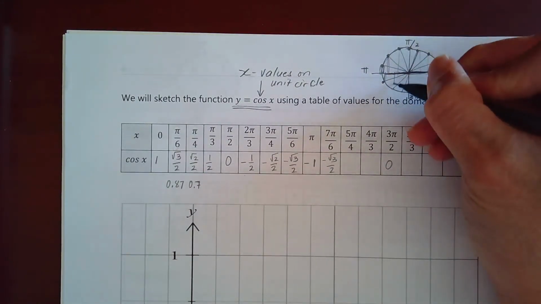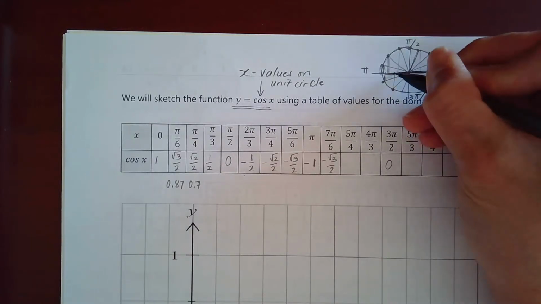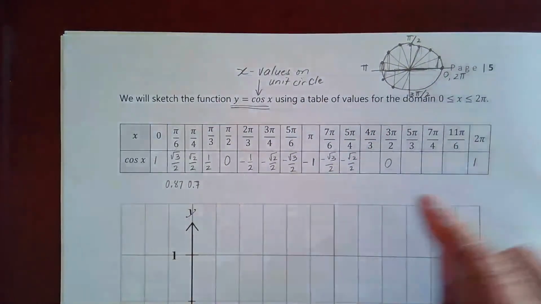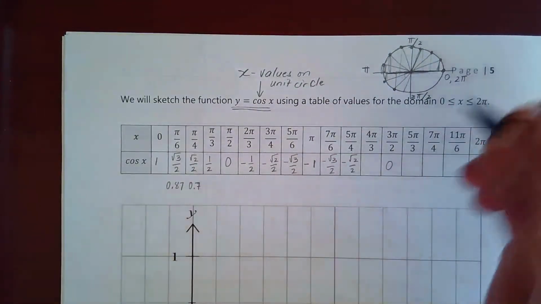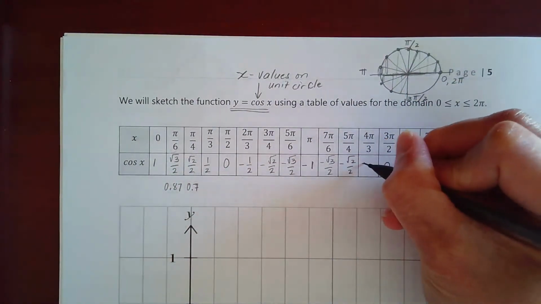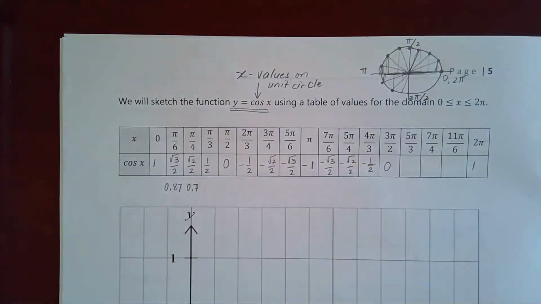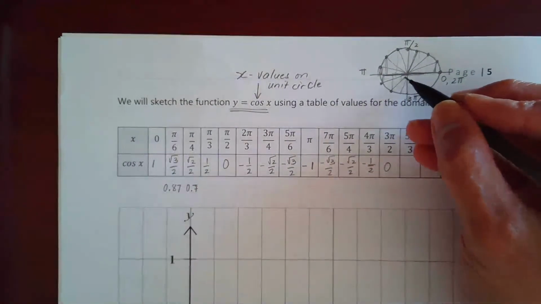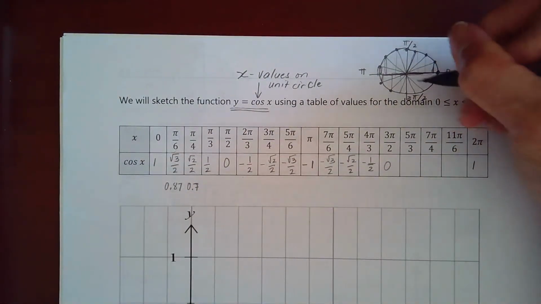And then this one is 5 pi by 4, so that's negative as well: negative root 2 over 2. And then here, negative 1/2. My circle is not a perfect circle, so even though it doesn't look like a half, it's negative a half.